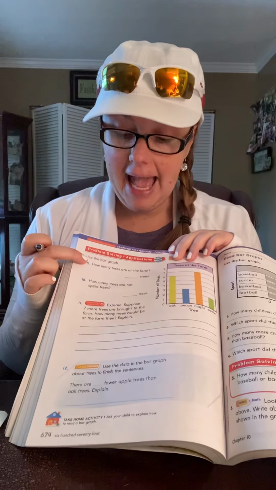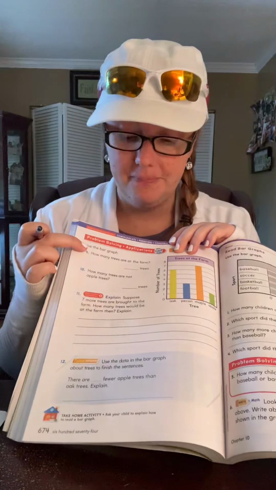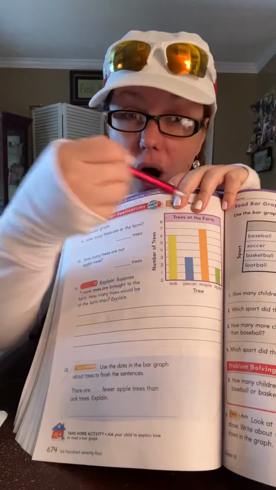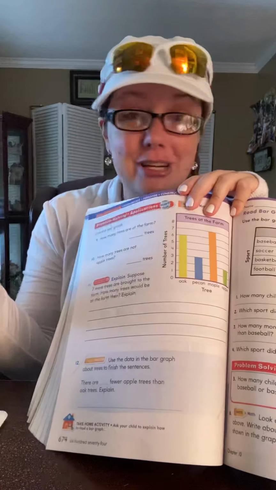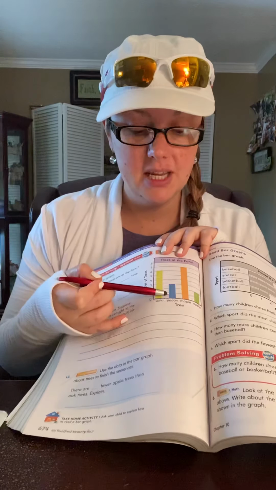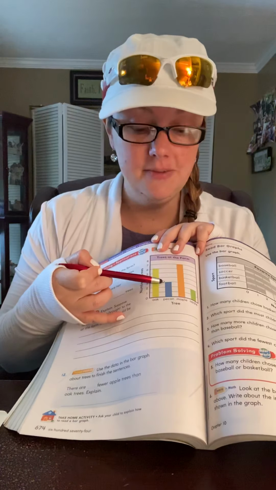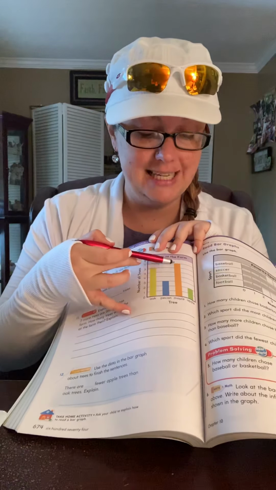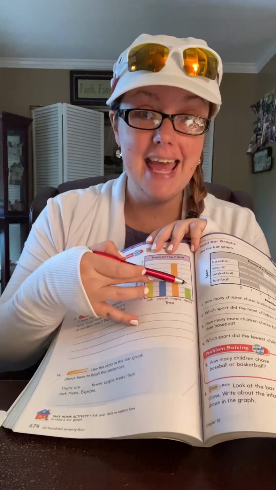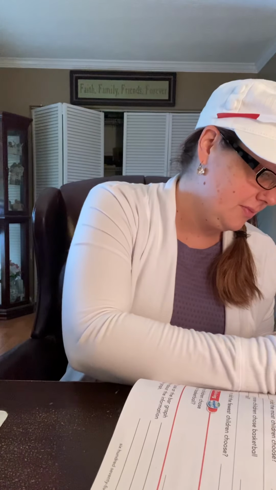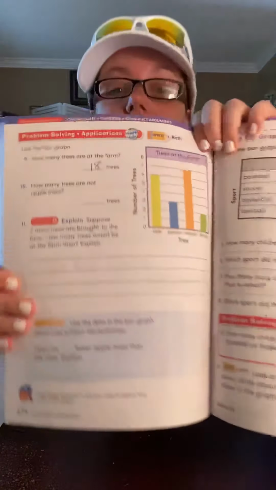Number 9, how many trees are at the farm? So we have to know how many trees in all are at the farm. Every single kind of tree. Okay, so it looks like we've got 6, 7, 8, 9, 10, 11, 12, 13, 14, 15, 16, 17, 18. And I just counted up the lines. 18 different trees in all. We've got 18 trees, all different types.